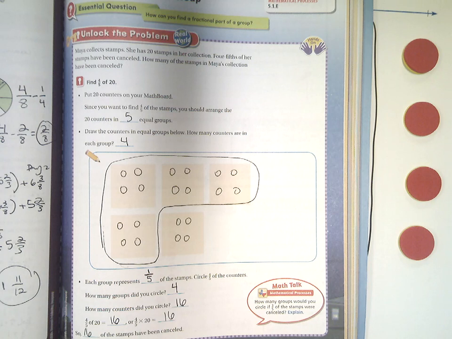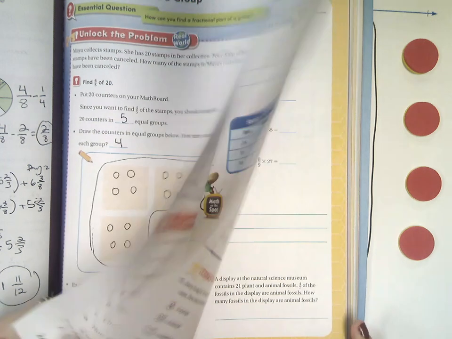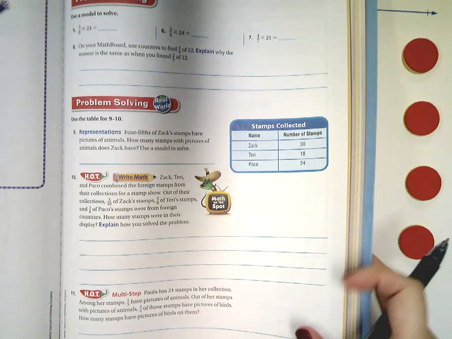Okay, do we have that? What would be 3/5? How many groups? If I have 3/5 instead of 4/5, how many groups? It's as simple as what's the numerator? 3. Okay? We following along? We have this page filled out. Okay. Moving on to the next page.